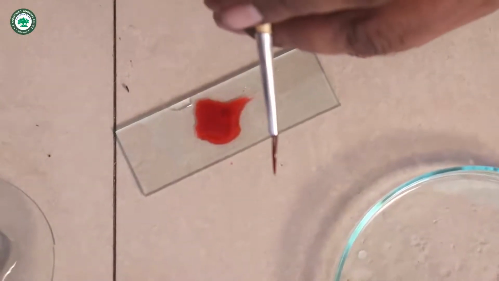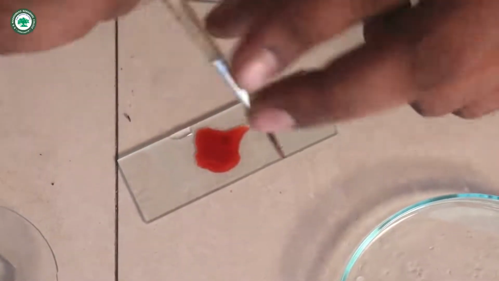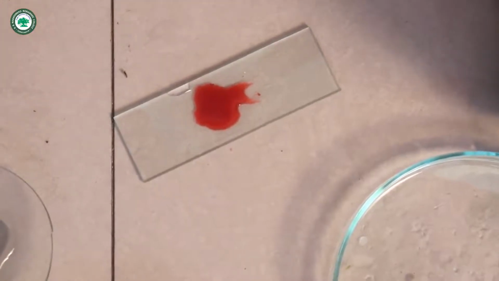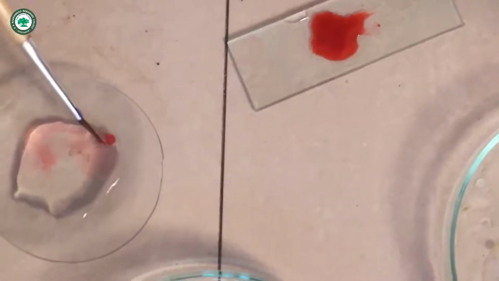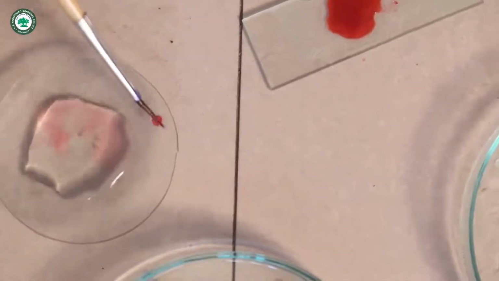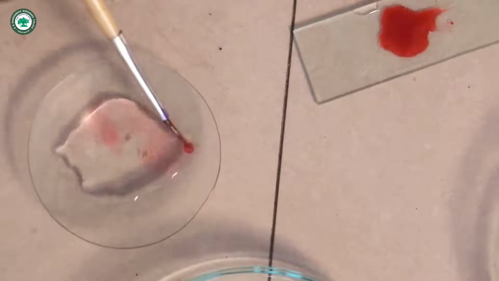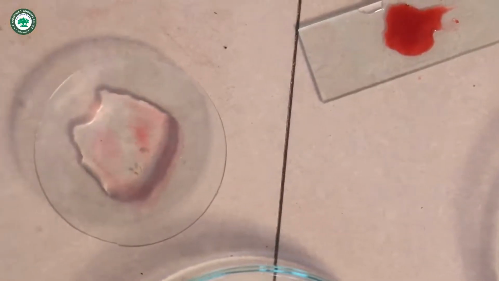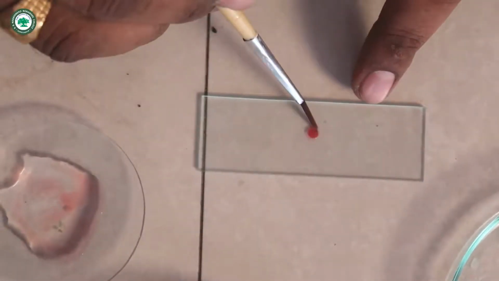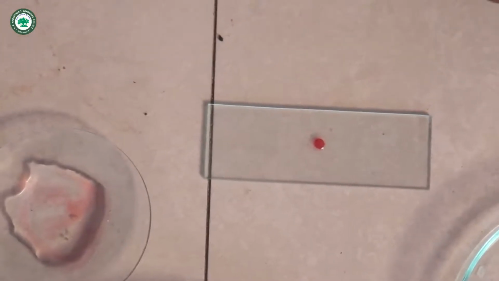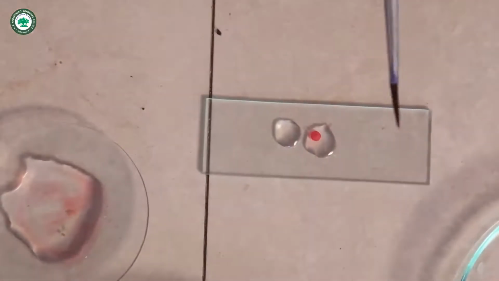I will take another slide for the section. Before that, the section is washed in water to remove the excess stain. When you handle the section, you compulsorily require a brush, because the section is very delicate. Again I remove the water from the section, and I place 1 or 2 drops of glycerin, the mounting medium, on the section.